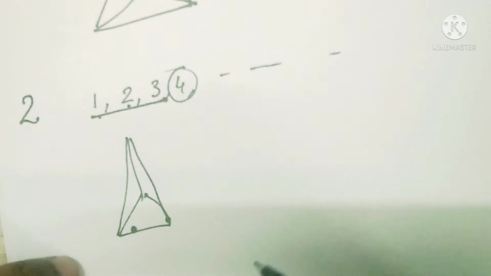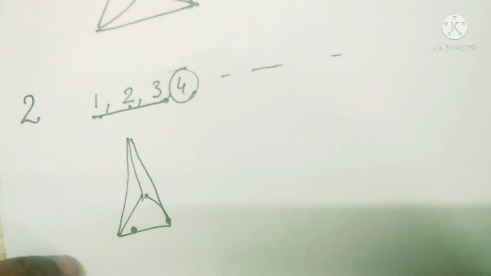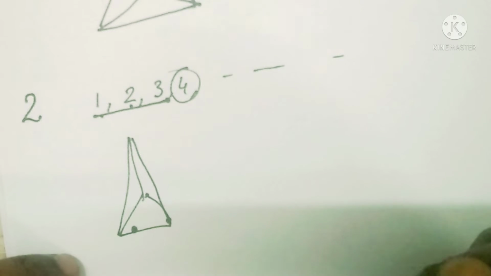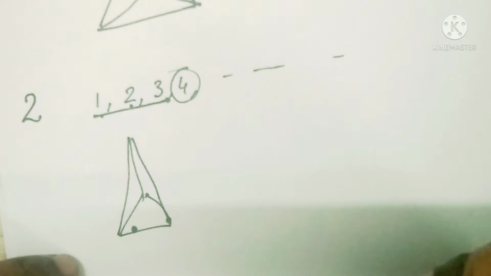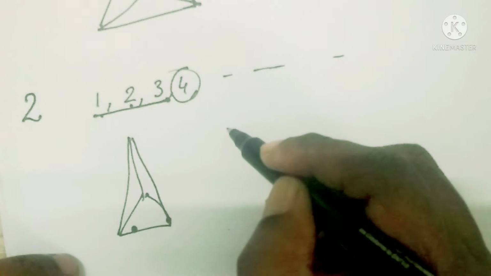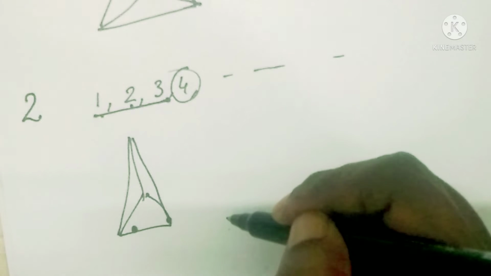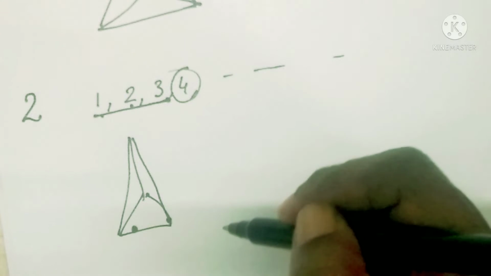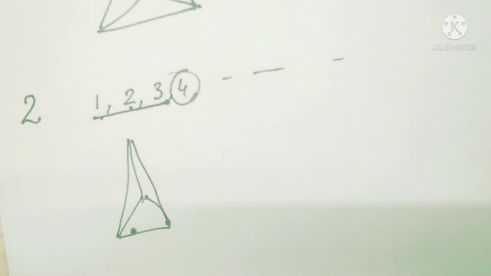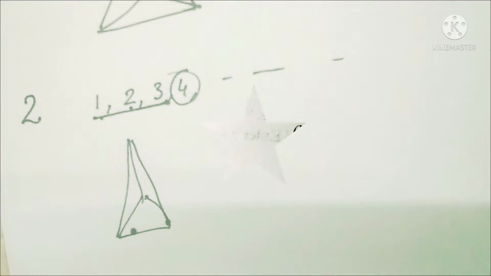So here how will you write the answer? Is it possible to have a polyhedron with any given number of faces? No, it is possible with 4 or more faces. So the answer is it is possible only with 4 or more faces. Now let us see question number 3.